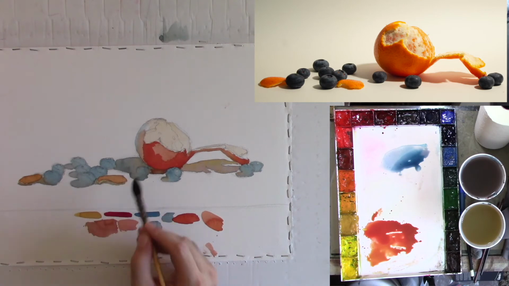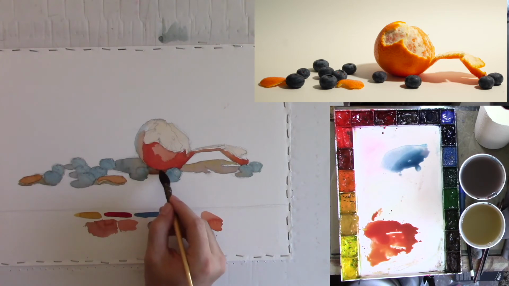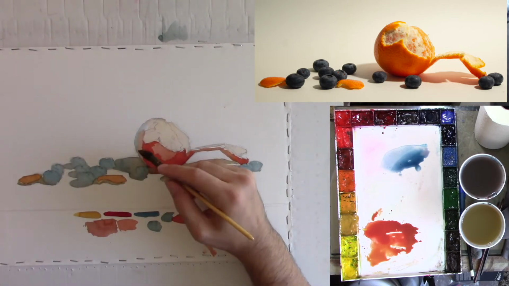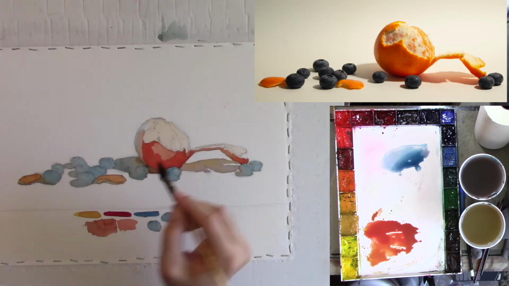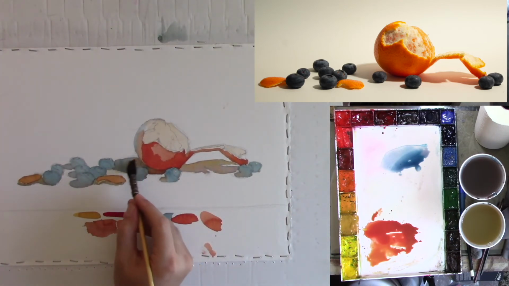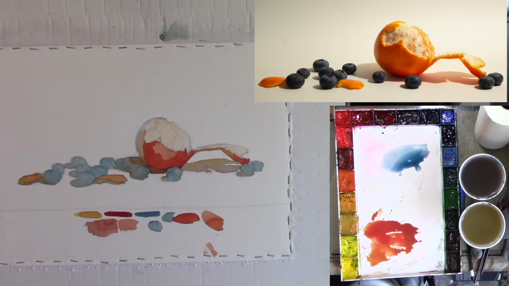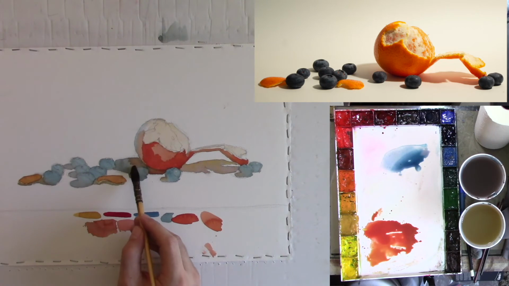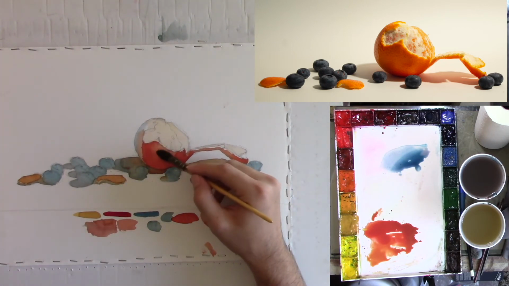That way it doesn't go overkill with too much orange going into this shadow. Bring a little bit of that over to here. And then we'll soften these edges.